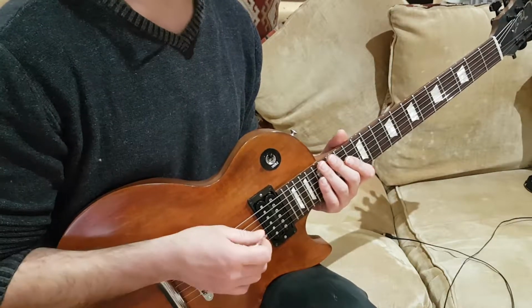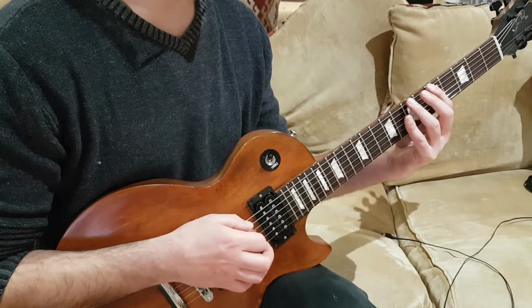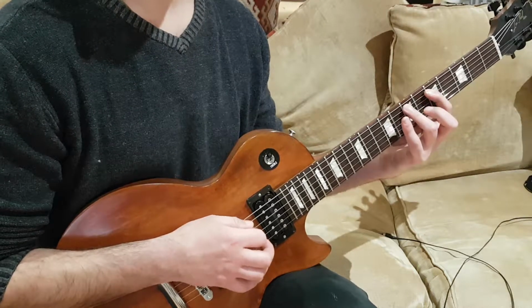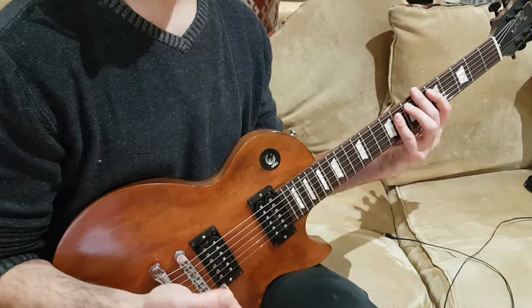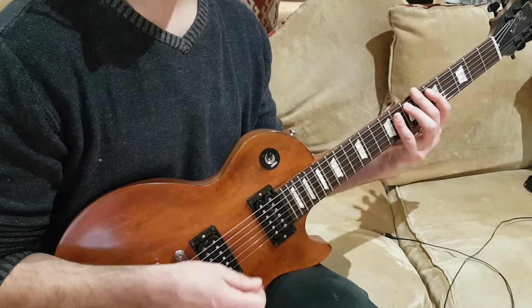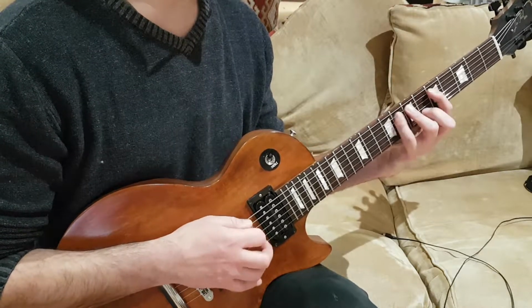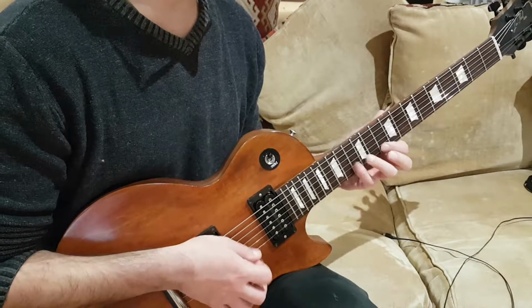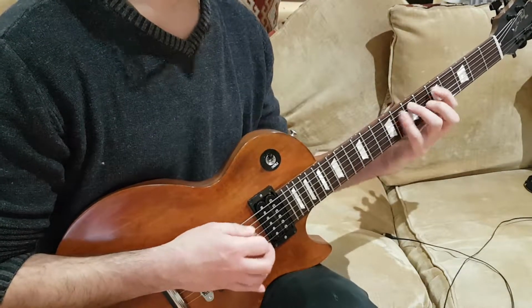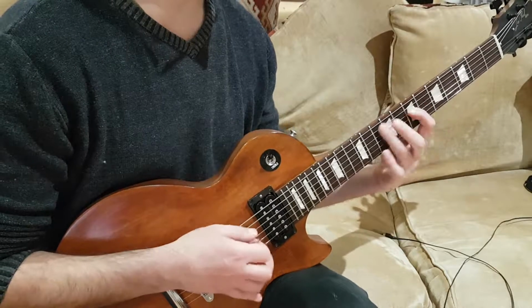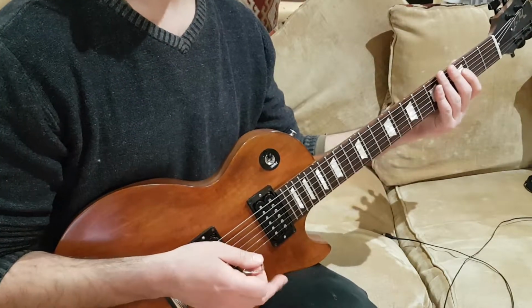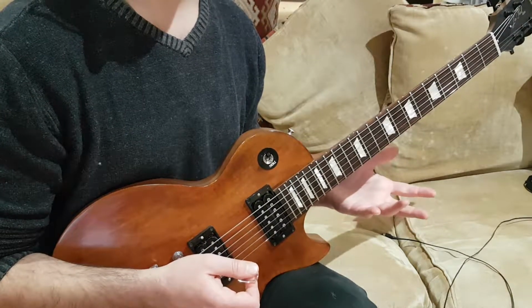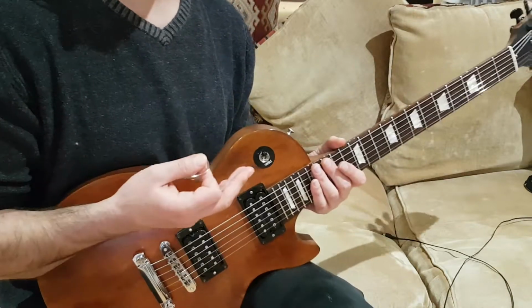But the cool thing about that lick is it's exactly the same thing. 5, 7, 8, 5, 7, 8. And it just follows exactly the same system that I've taught you already. So check it out. So that is a way of expanding your vocabulary. You can do it with anything else.